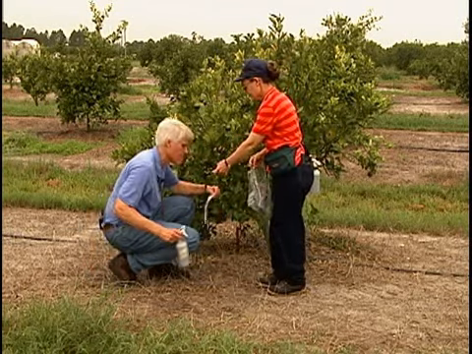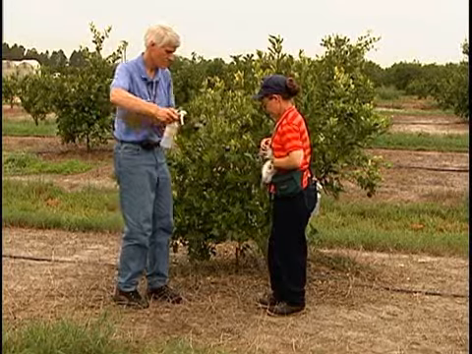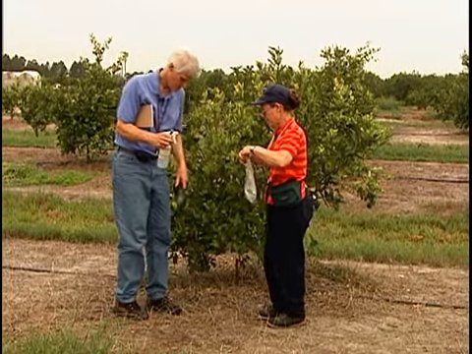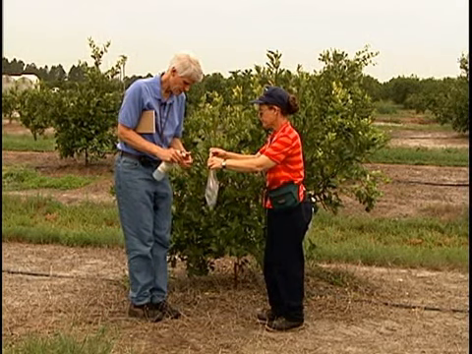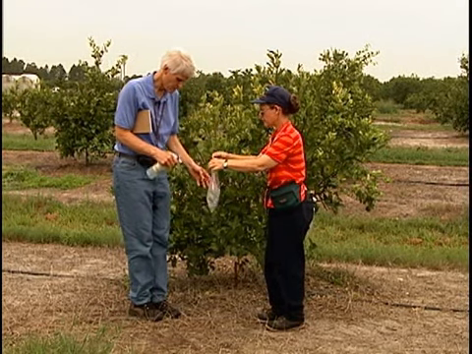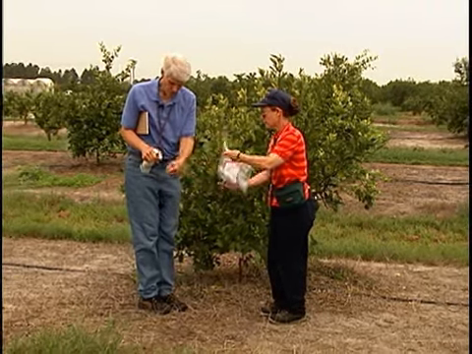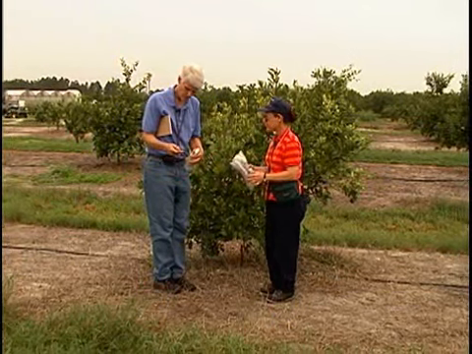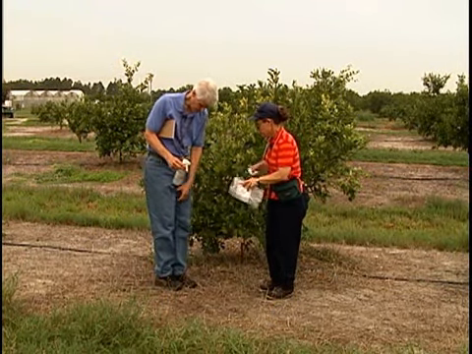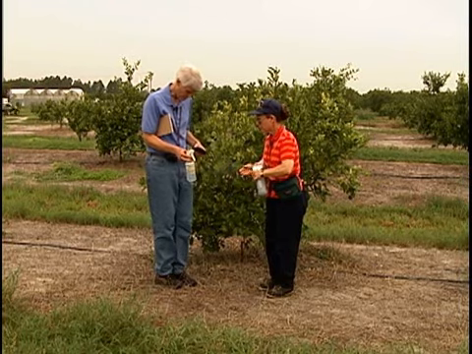Can you hold this for a second, please? Now, do we need to decontaminate this bag too? Yes, we should. Just for canker purposes. We're not at risk of transmitting greening by this process, but if canker was here and we were not aware of it, we could certainly transmit that disease. And we try to decontaminate everything that we've used here and has come in contact with citrus in particular.